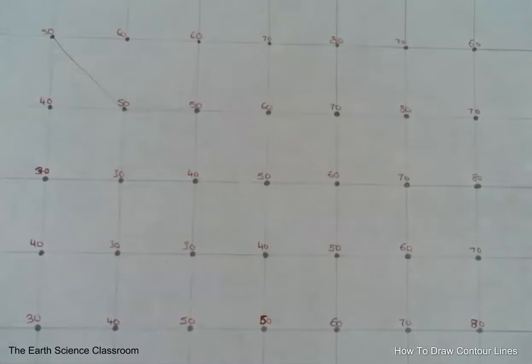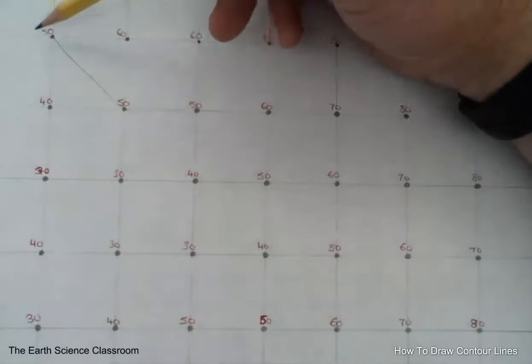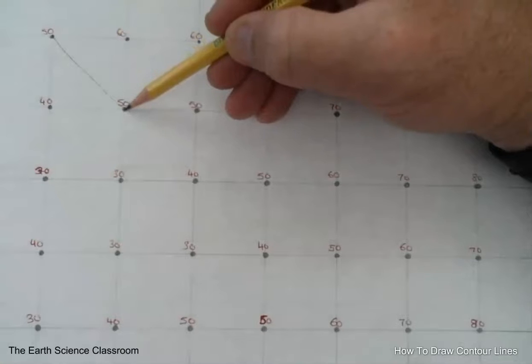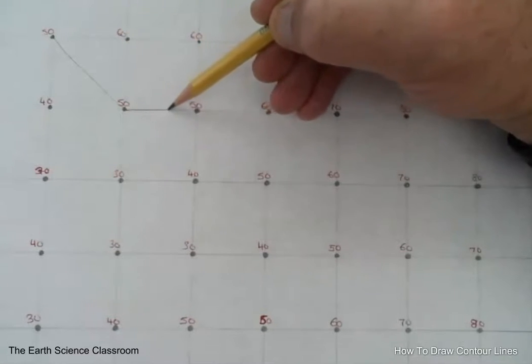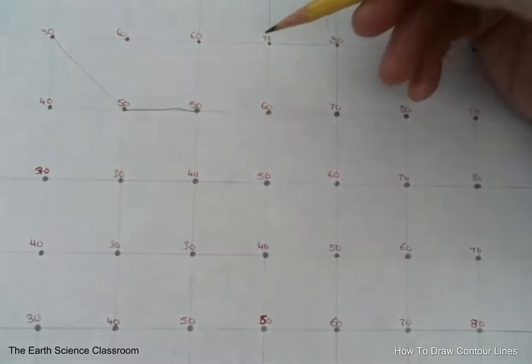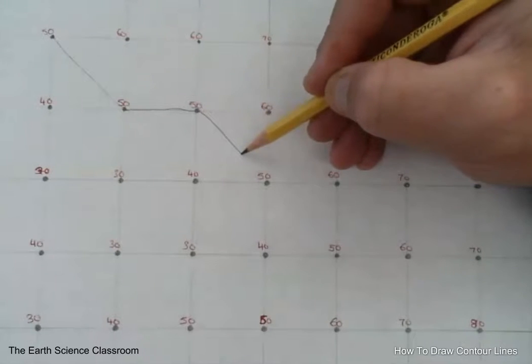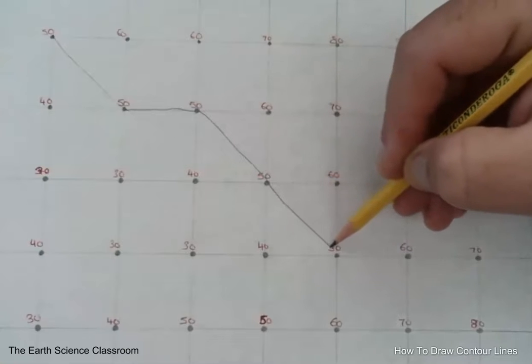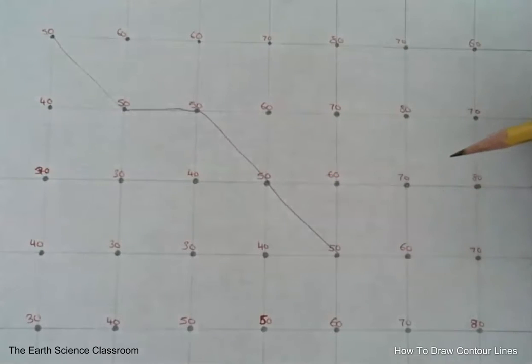To start with, to draw a contour line, I'm going to connect the same elevation point to the same elevation point. Basically, it's like connect the dots, like you did as a kid. I've started with elevation 50, say 50 feet, and as you can see, I'm putting a nice pencil line between the 50 points on the grid.